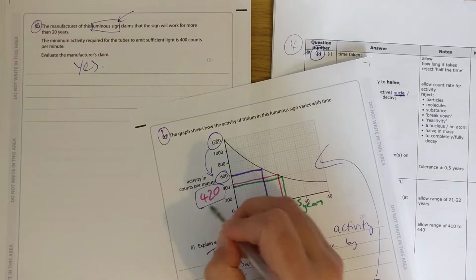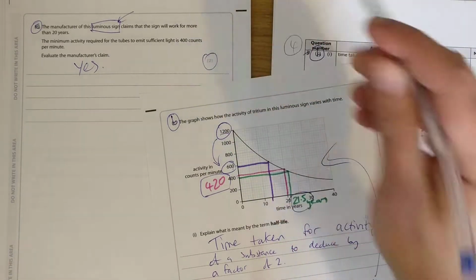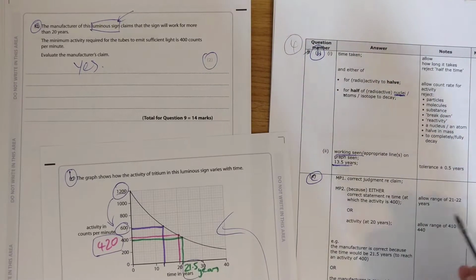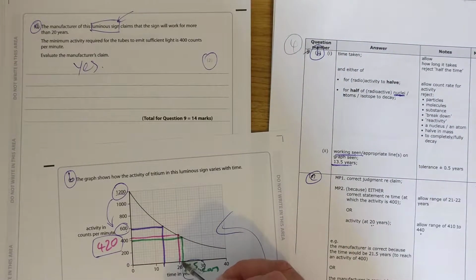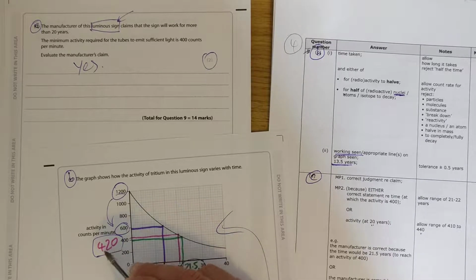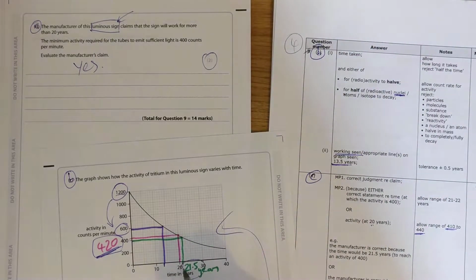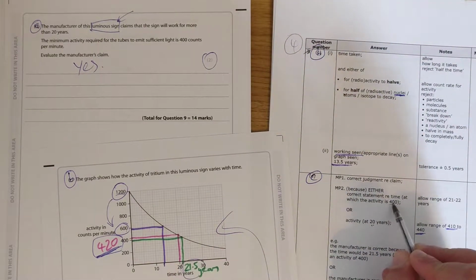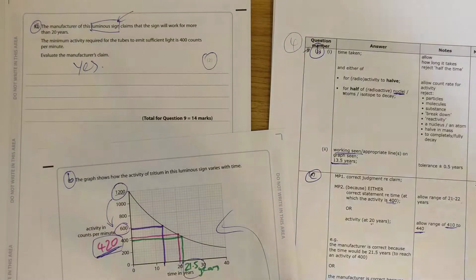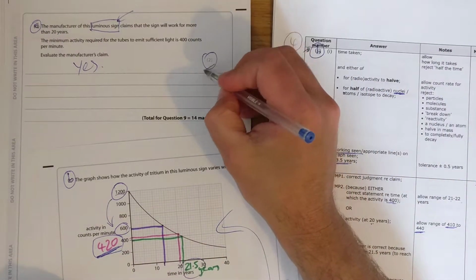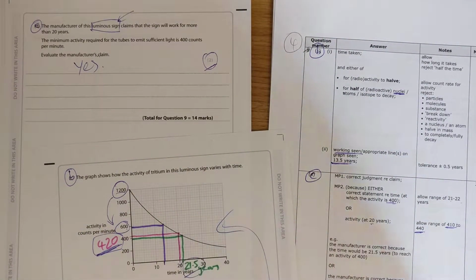And the mark scheme doesn't want you to just say, yeah, it's still going to be carrying on a little bit longer. To get that second mark, you actually need to say a value for what the activity would be at 20 years. So because at 20 years the activity would be higher than 400, exactly 420, or anywhere between 410 and 440 would be fine. Or you could say the activity is 400 at somewhere between 21 and 22 years. If you say that, then that's also worthy of a mark. So yes is only 1 mark. The second mark is to explain why, and you have to actually use numbers to show it.